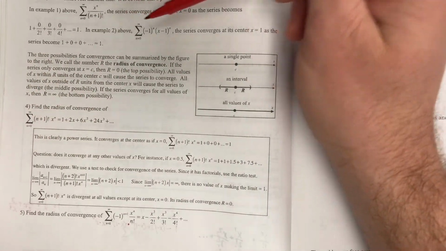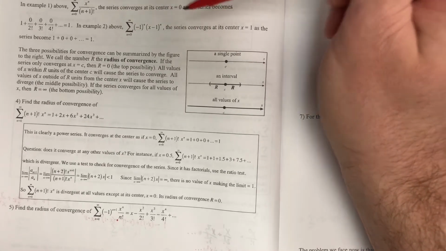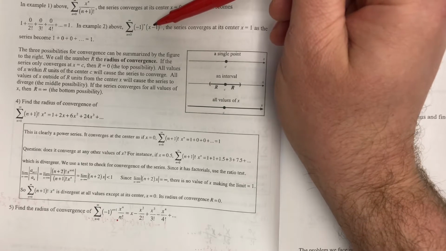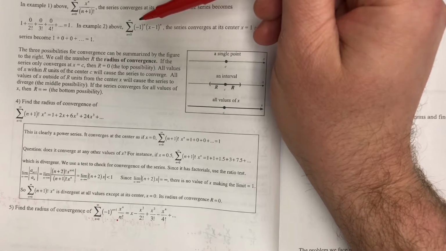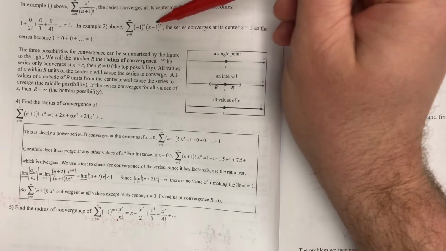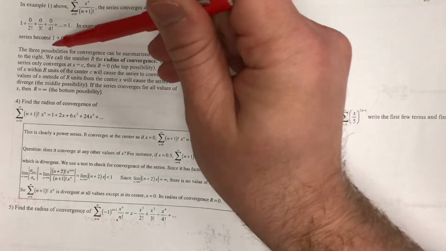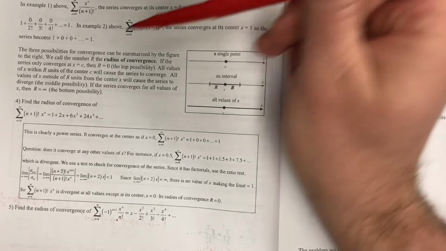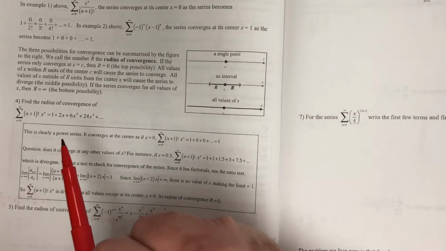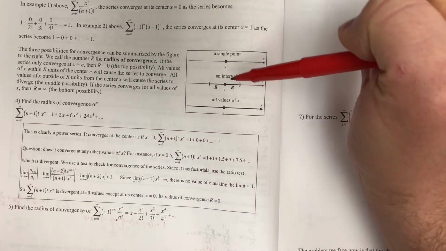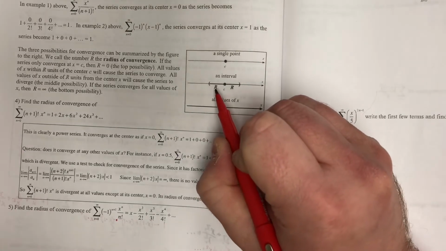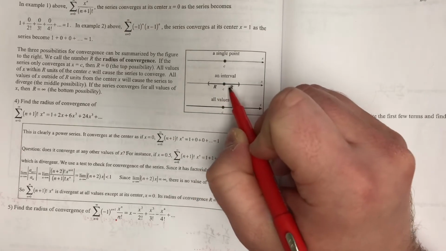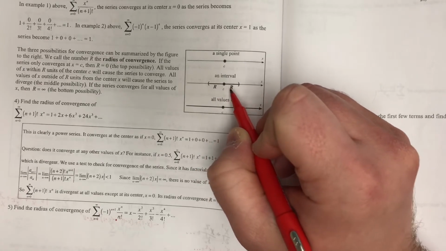In example 2, let's see if it converges at its center 1. Let's plug in 1. Then it's just negative 1 when we plug in 0, and then it's 0 the rest of the way, so it's 1. So the center is good. A lot of times the center is good. And I don't know if I said this out loud already, but it goes the same way in each direction from the center, and we call that the radius of convergence.